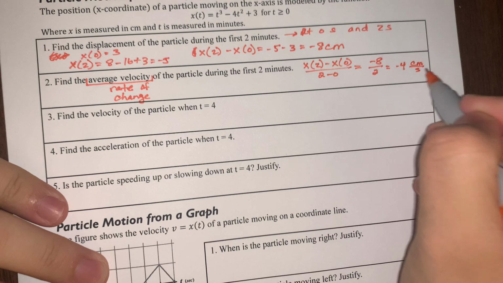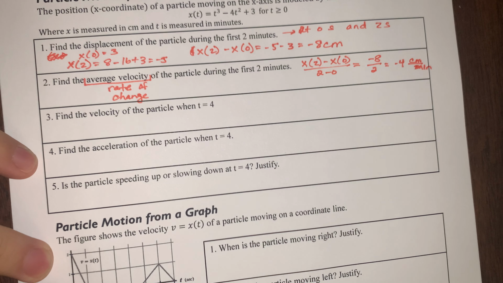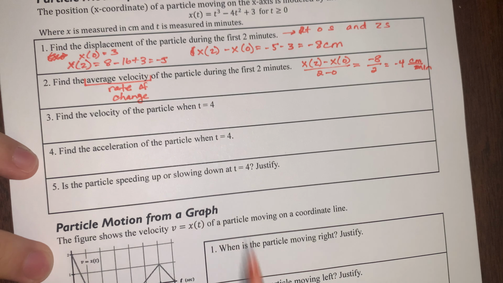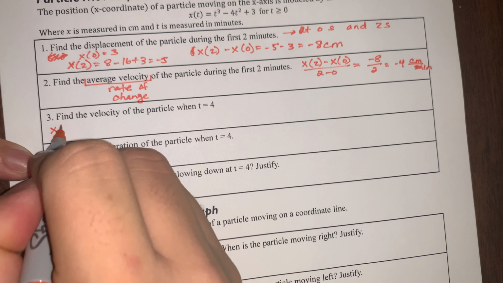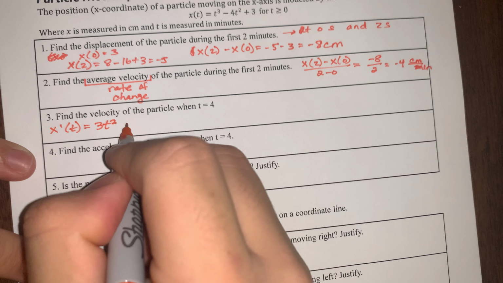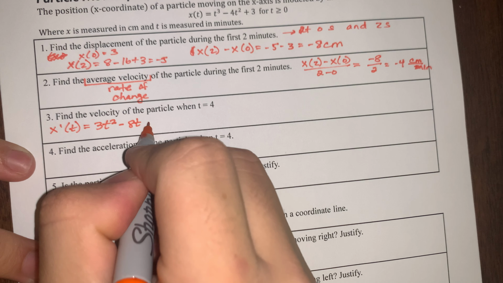Find the velocity of the particle when t equals 4. Hopefully you remember from the previous notes that the velocity is the derivative of the position function. So we're going to take the derivative of the position function. We know x prime of t is equal to 3t squared minus 8t plus 0.